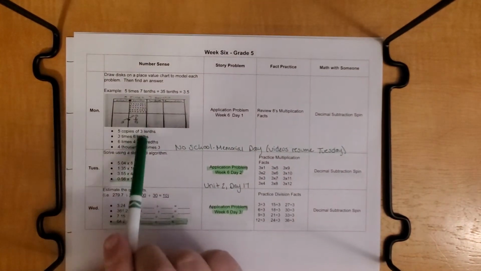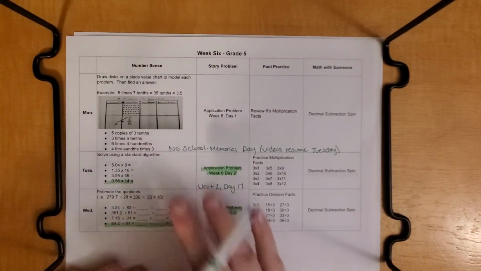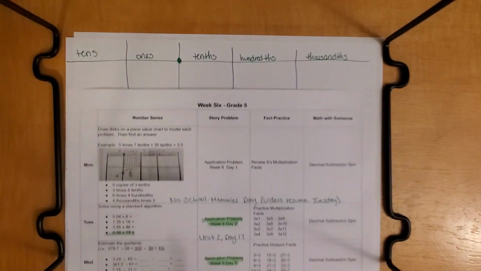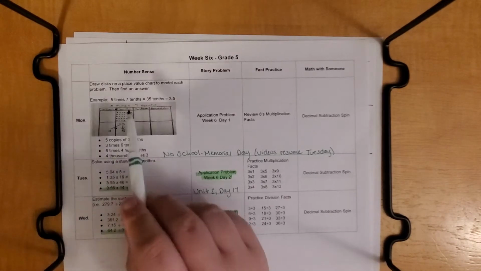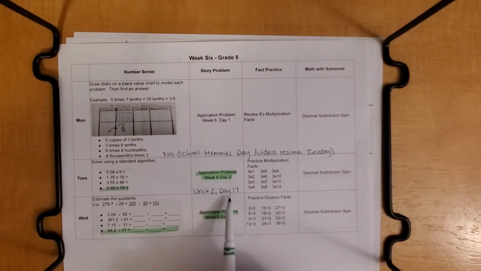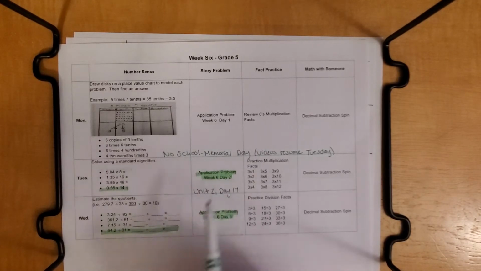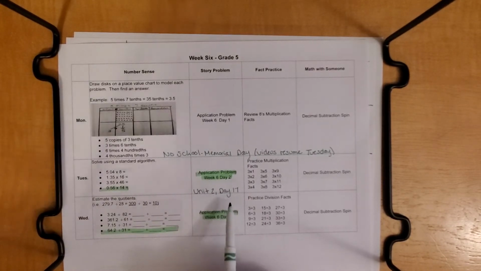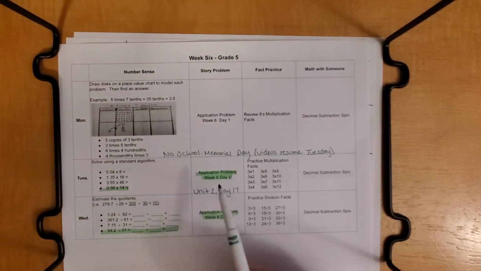Technically, Monday I gave you off since it was Memorial Day. But just in case you did some of the work today, let me go through some of it. I will help you with both Monday's and today's work in just a minute on the number sense. You have your story problem. Technically, the first one we're going to be looking for is Unit 2, Day 17. You could have skipped 16 if you wanted to. I think it has something to do with girls sharing some candy. So go ahead and dig that problem out.